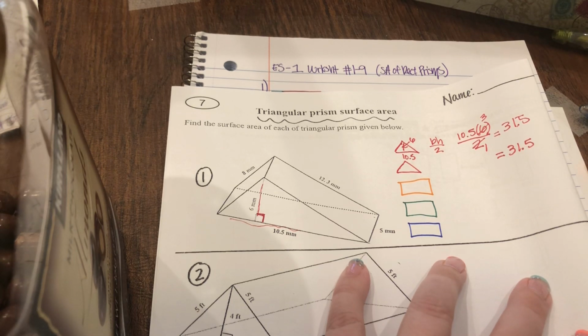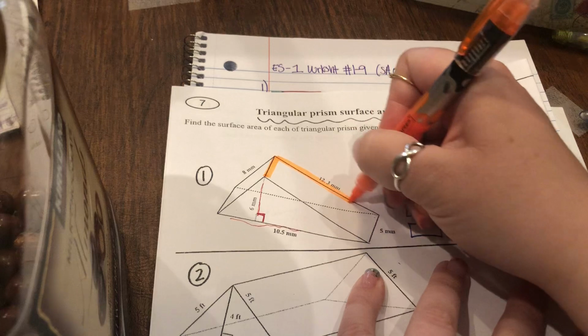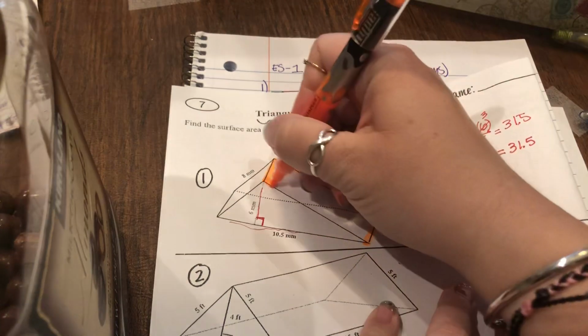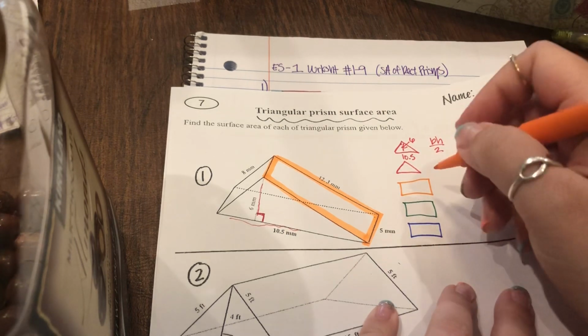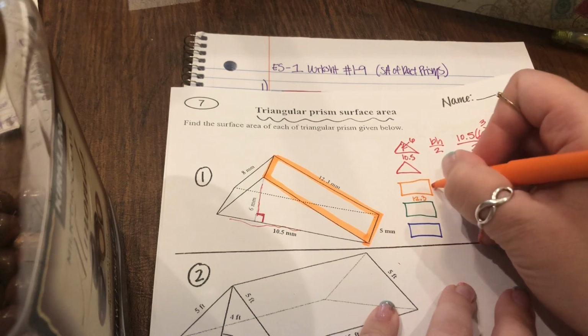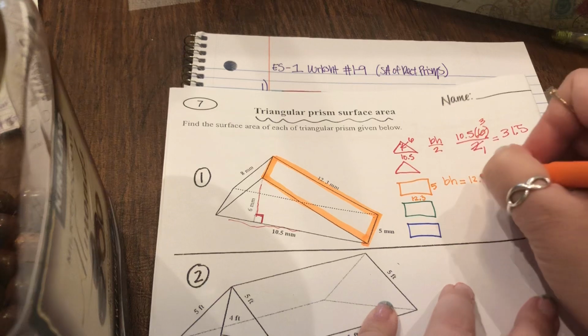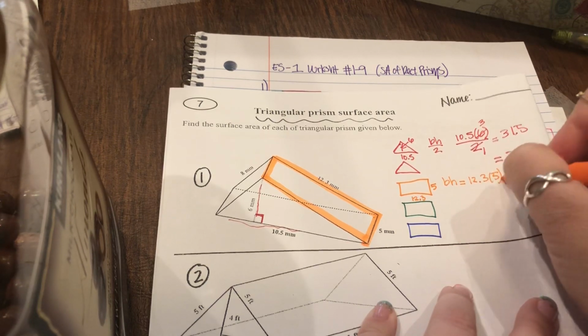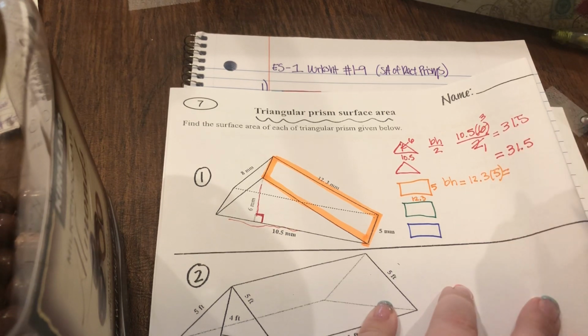Okay. I need to go ahead and see if I can find one of my rectangles. Well, I see an obvious rectangle right here. So that rectangle is 12.3 by 5. Okay, and a rectangle is base times height. So you're going to multiply that 12.3 times 5. Whatever that answer is, you're going to add that to the 31.5 and that 31.5.